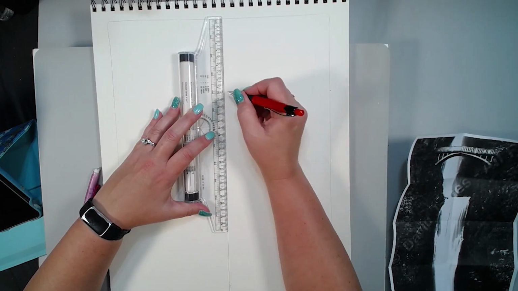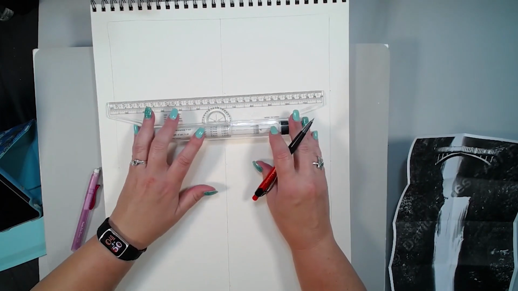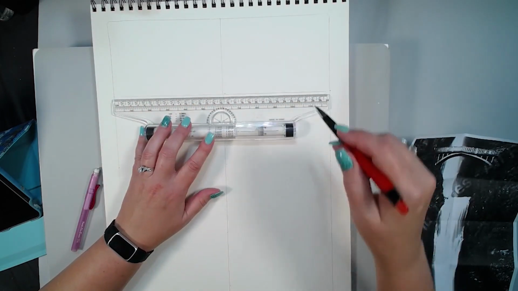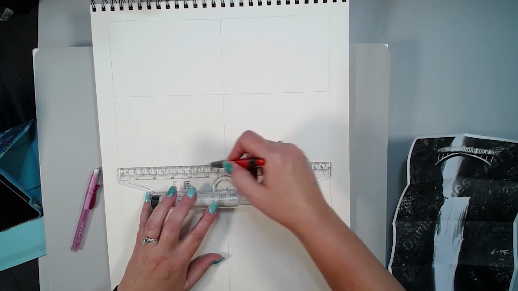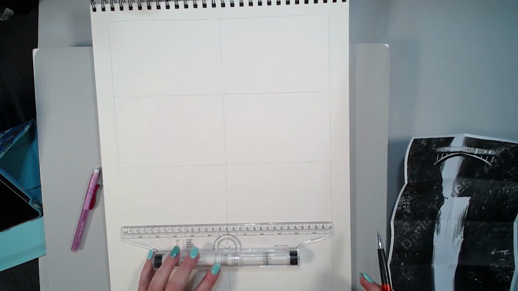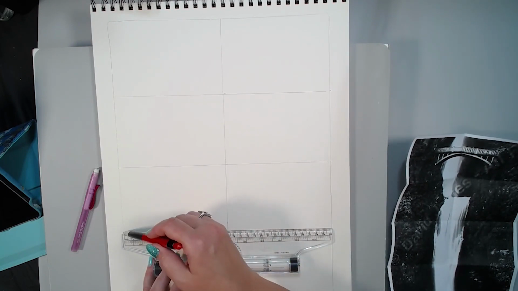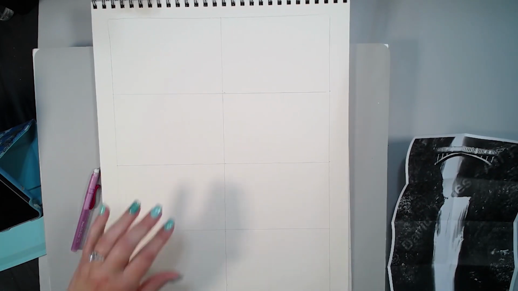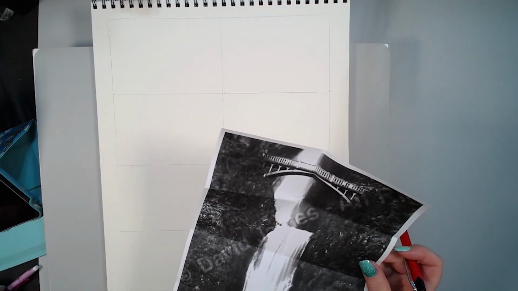And again, this is just a rough guesstimate sort of thing, okay? So then you can just line up and quickly do those lines there. There we go. Okay, so now I have my drawing broken up into my 8 sections. I don't want to say quadrants because it's not quadrants anymore.